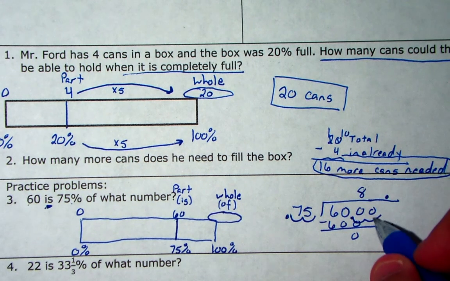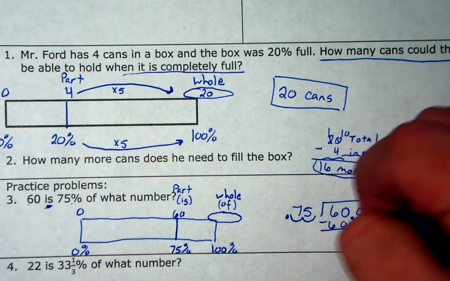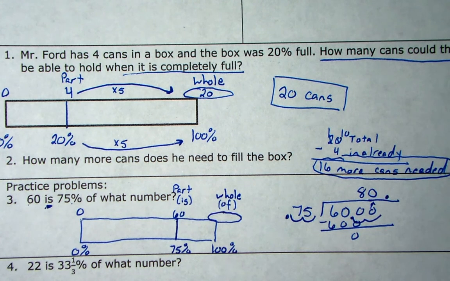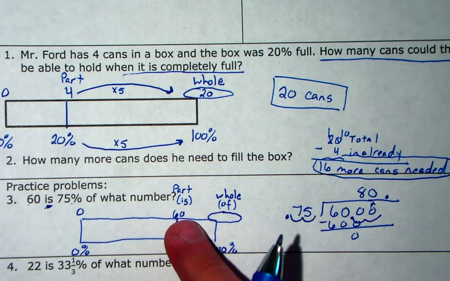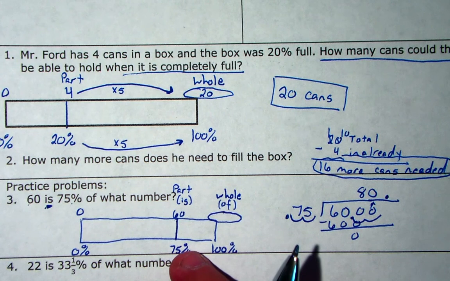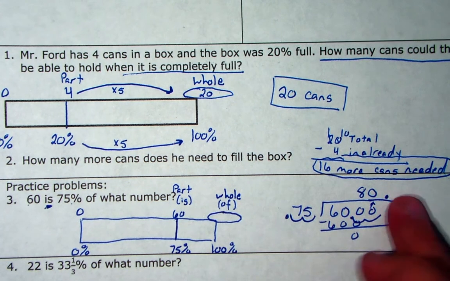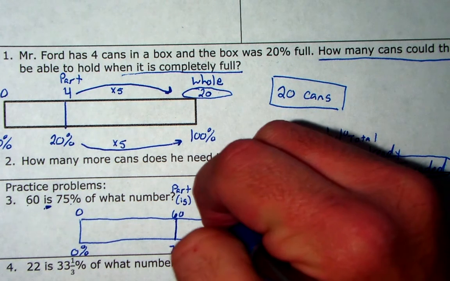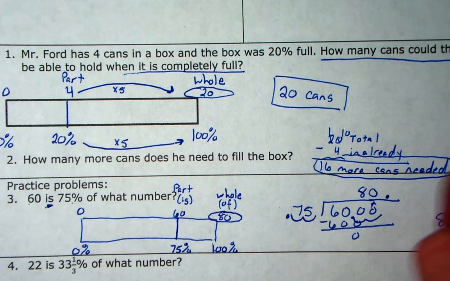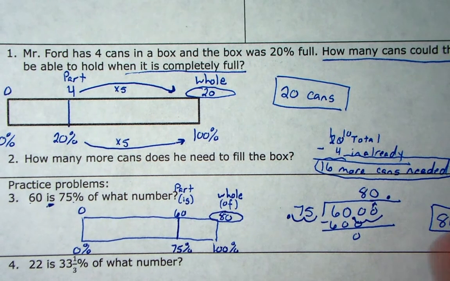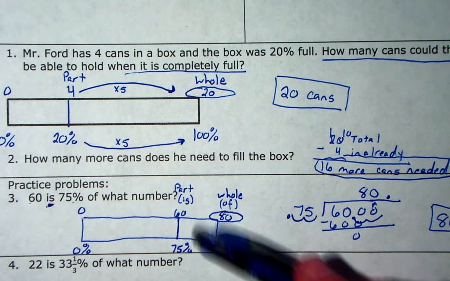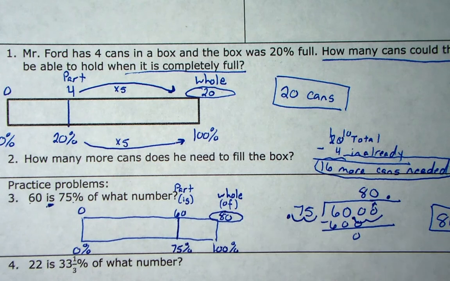You'll see this extra 0, though. Pull them up. So 60 is 75% of 80. Our answer is 80. Look how easy that was. All we had to do was divide. That's all we're doing, dividing.